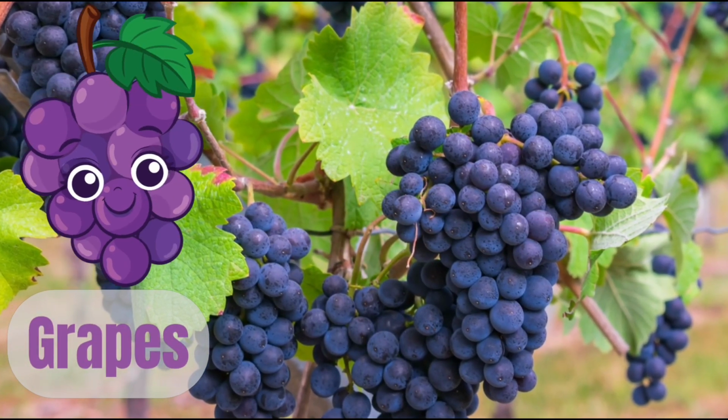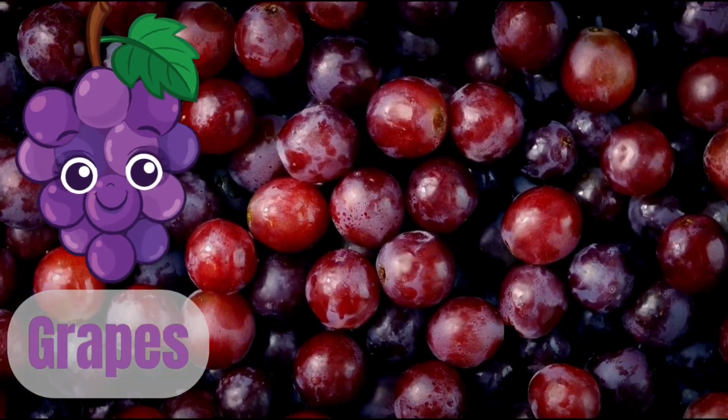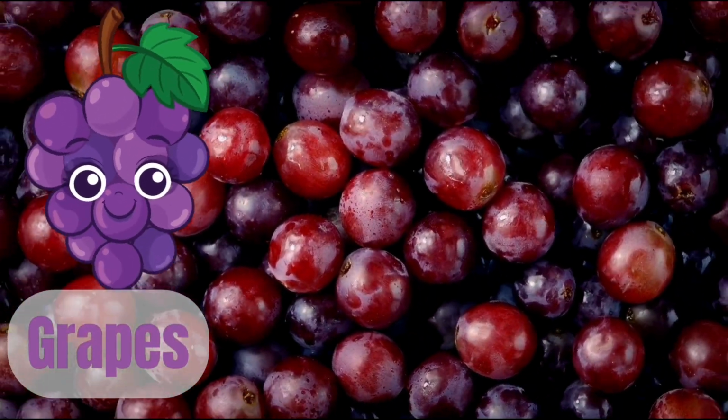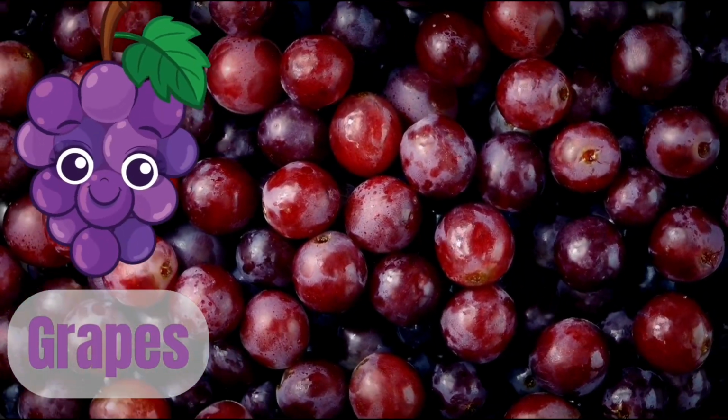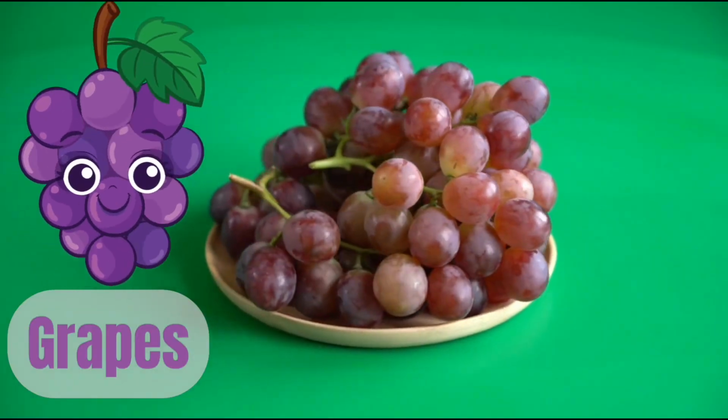Kids, these are grapes. Grapes. This fruit name is grape.